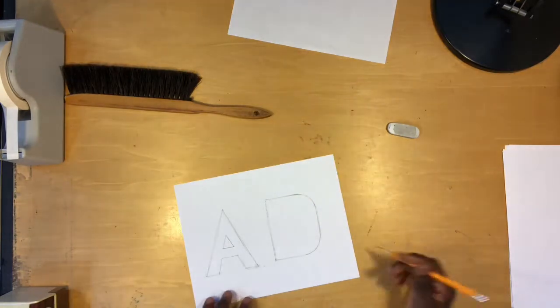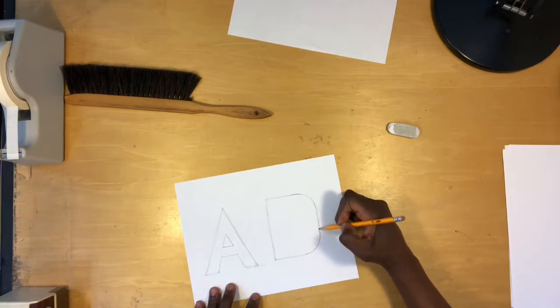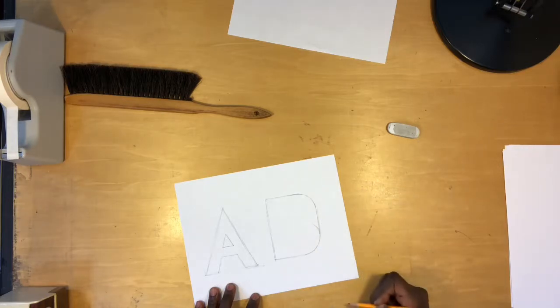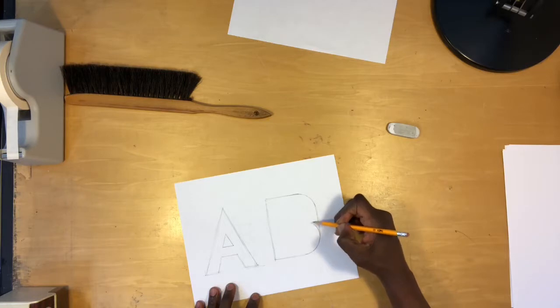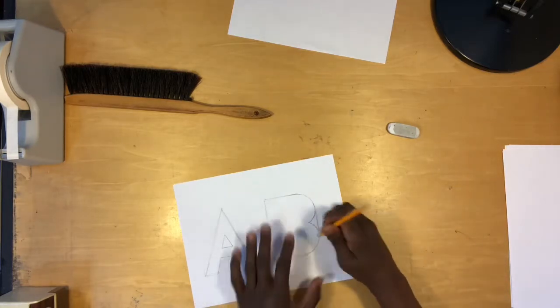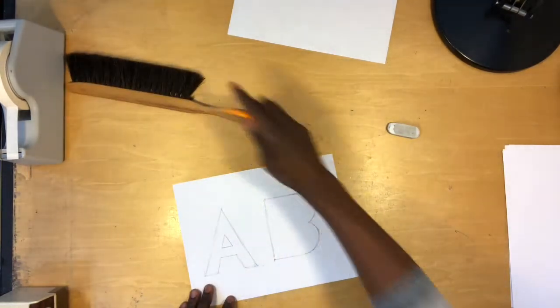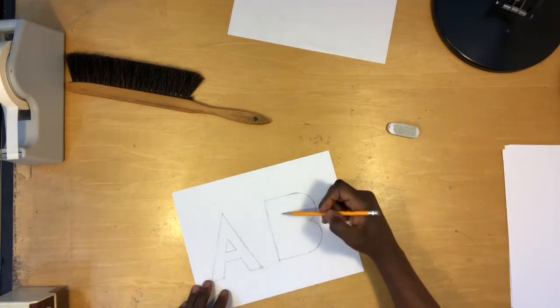So now it looks like the letter D. So now we're going to create another triangle in here. And it's going to have some roundness to it. So see how I rounded that off? Like this. And now I'm going to round this off and meet this point here. See that? See the little triangle shape that's left? Now we erase that. And we've got the letter B almost.